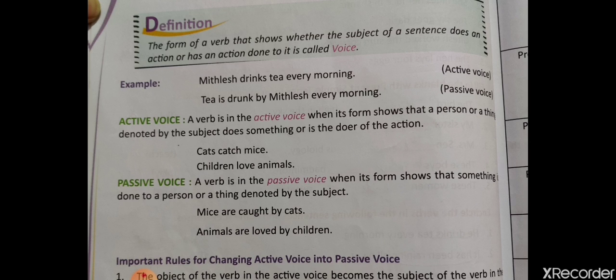So the sentence in active voice is: Mithilesh drinks tea every morning. What is the subject in this sentence? Mithilesh. What is he doing? He is drinking tea, he drinks tea every morning. So what is the action here? Drinks. Who has done it? The subject, which is Mithilesh, right?